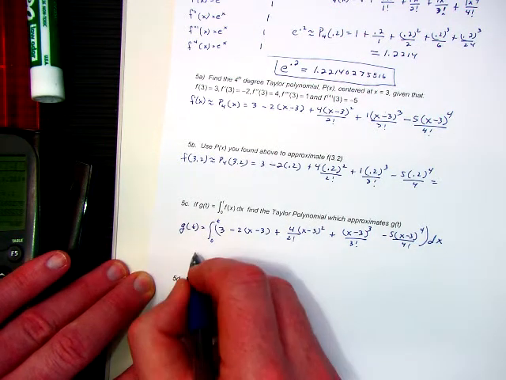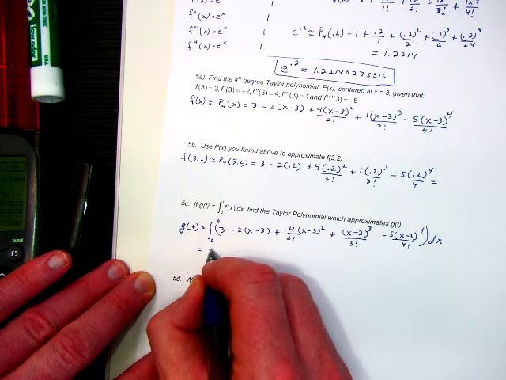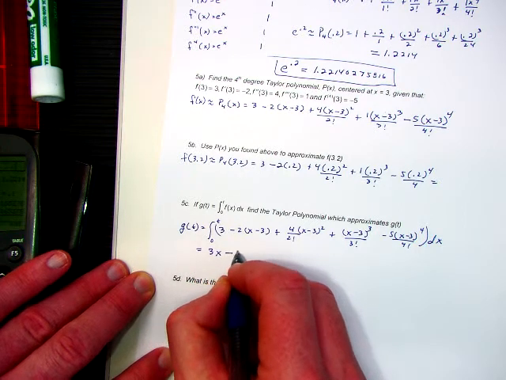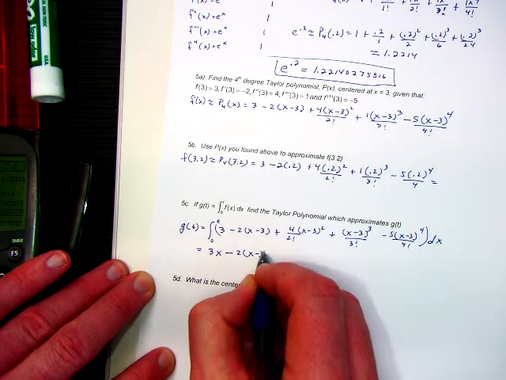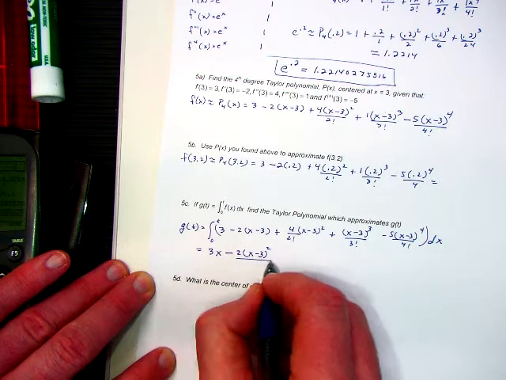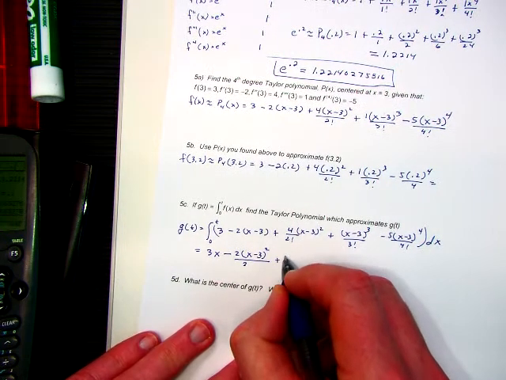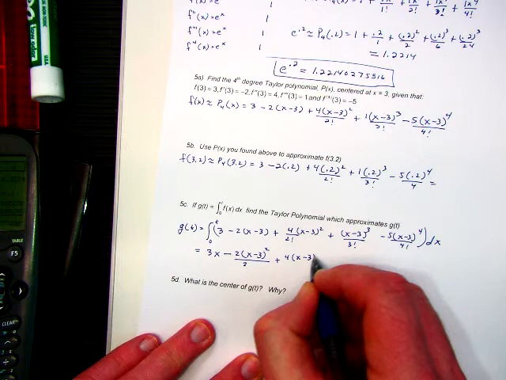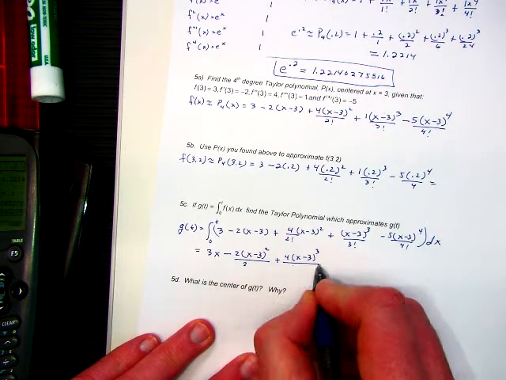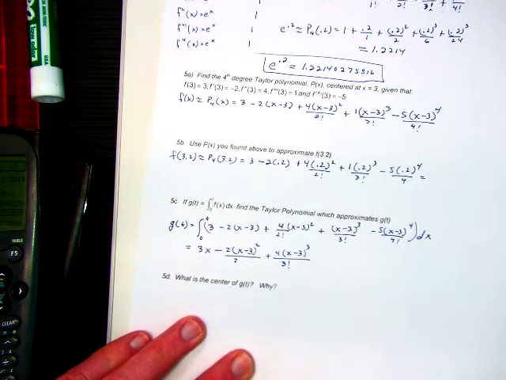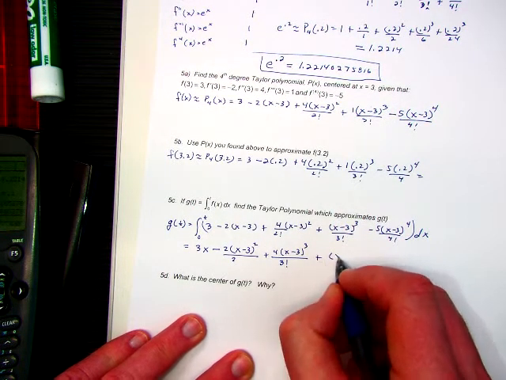So if I integrate that, I'm going to get 3x minus 2 times x minus 3 squared, and I'm going to get a 2 on the bottom. Here I'm going to get plus 4 times x minus 3 cubed, but that 2 factorial now becomes a 3 factorial. This is plus x minus 3 to the 4th.